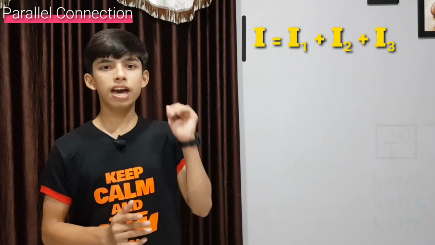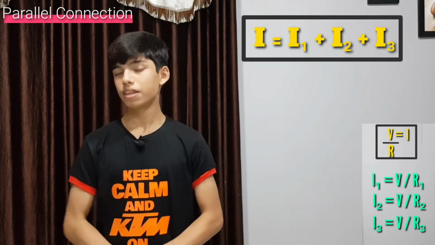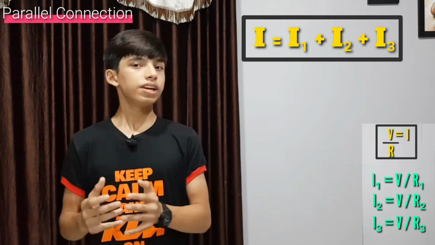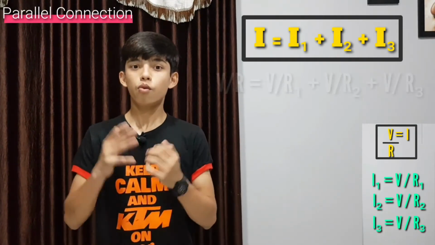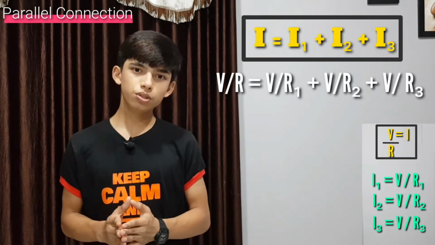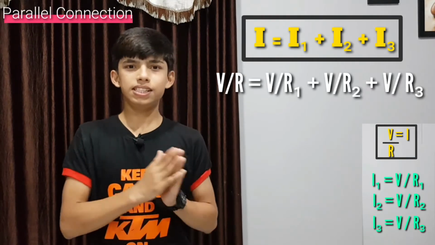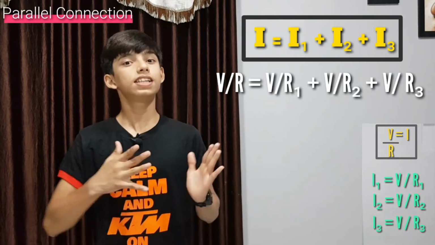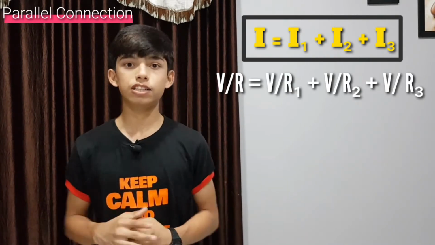Okay, now we have this equation, I is equal to I1 plus I2 plus I3. Now we can plug in the values here. So we have V by R is equal to, yes, you can see here. Now after that we can take common. What is the common? Yes, on the right hand side we can take V as common.